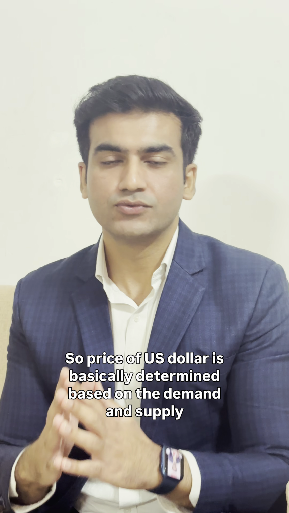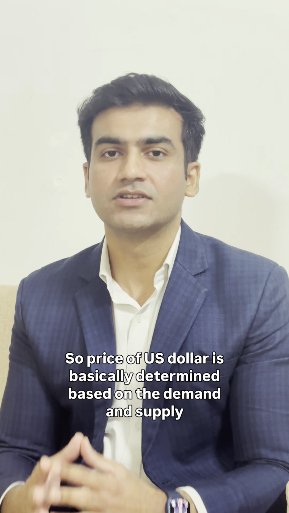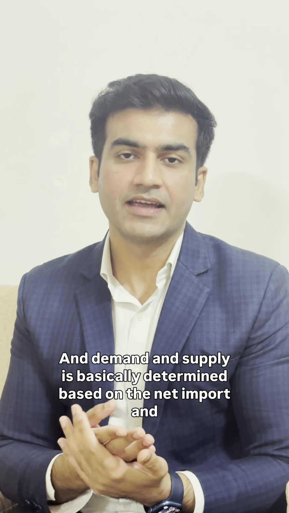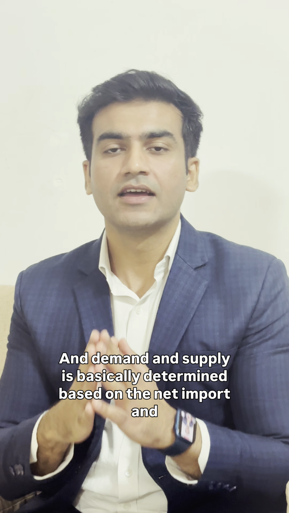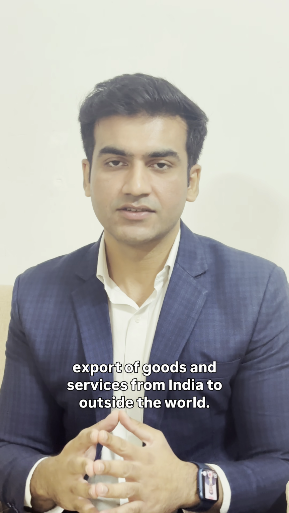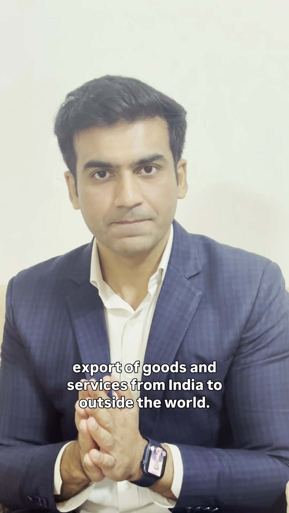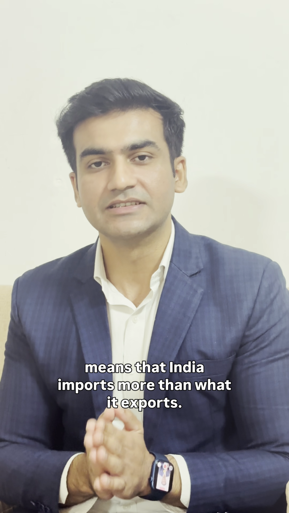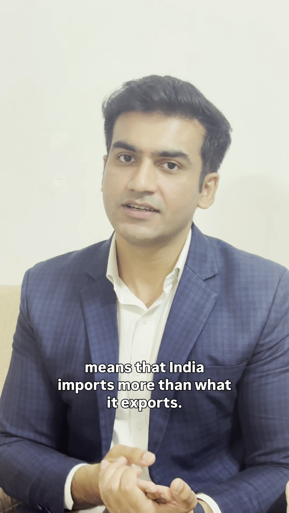So the price of the US dollar is basically determined based on the demand and supply of US dollars in India, and demand and supply is basically determined based on the net import and export of goods and services from India to the outside world. So India is actually a net importer of all the goods and services, which means that India imports more than what it exports.